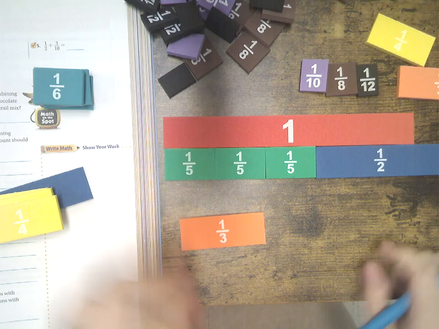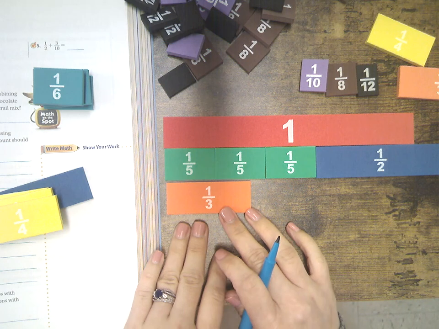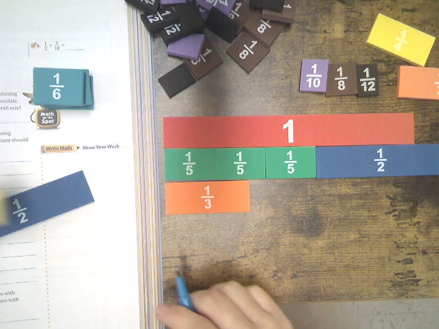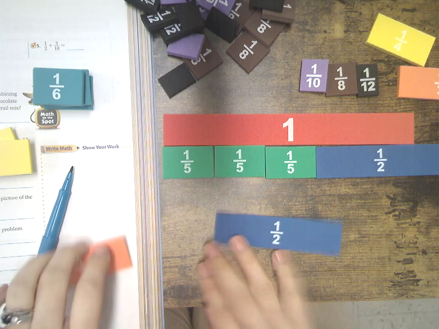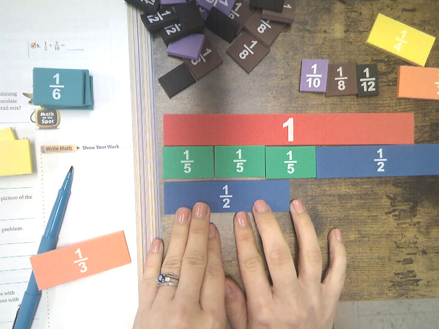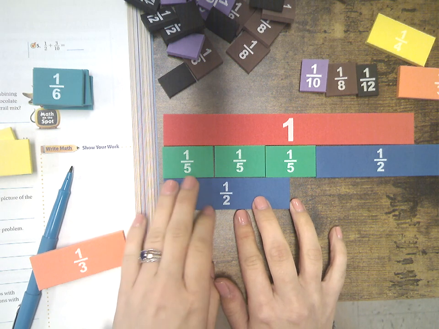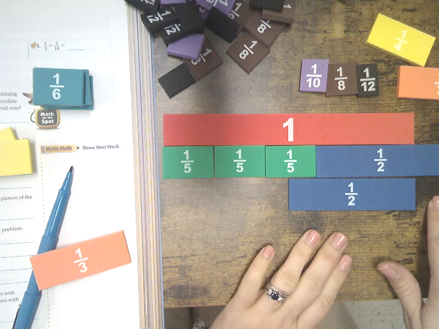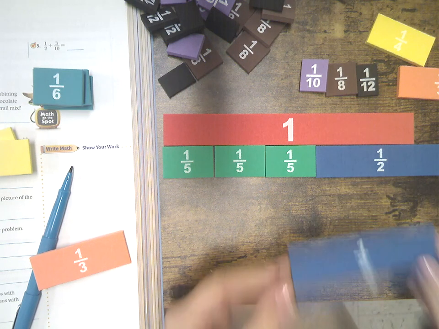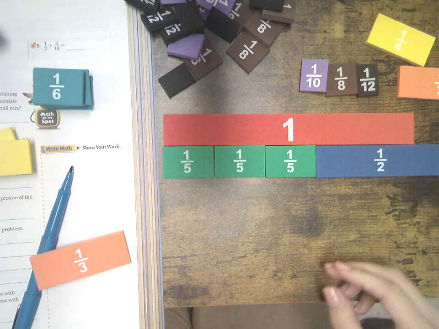I can start with my largest one, 1/2. I could try that, but it's not going to be enough. It's not going to measure up quite like I want it to.